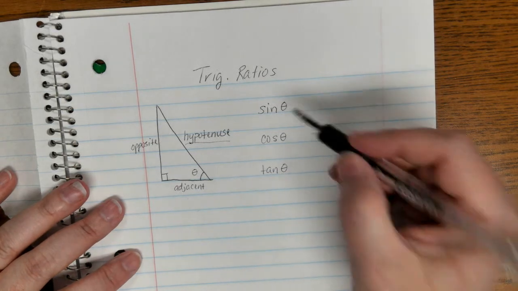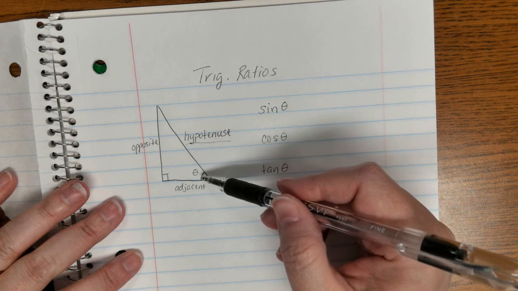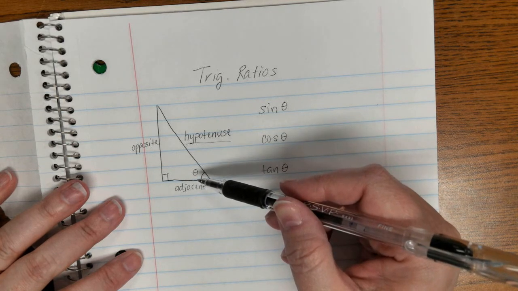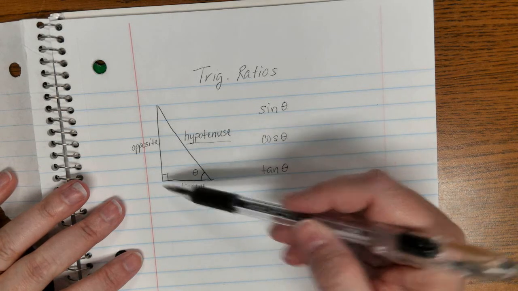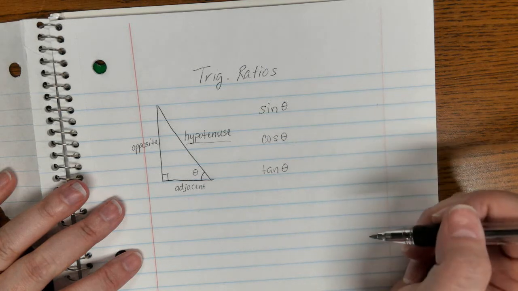Okay? So this angle can be anything between 0 and 90. It can't be 0 or 90, but it can be anything above 0 but below 90. Okay? Because this is a right triangle. So far, y'all good? Okay.